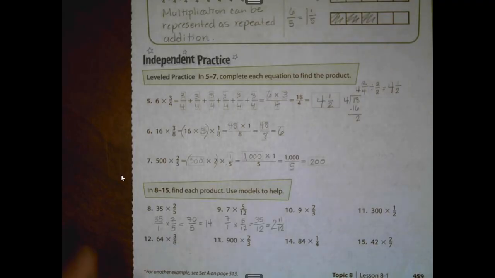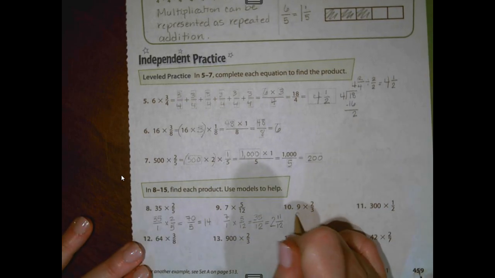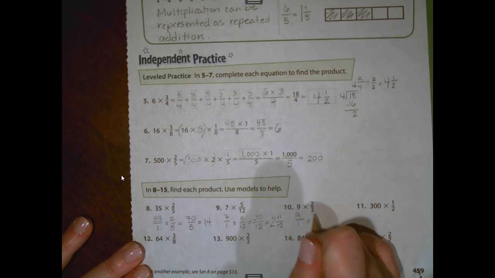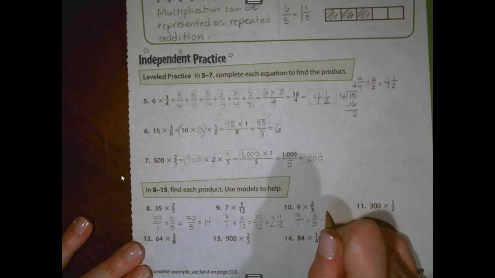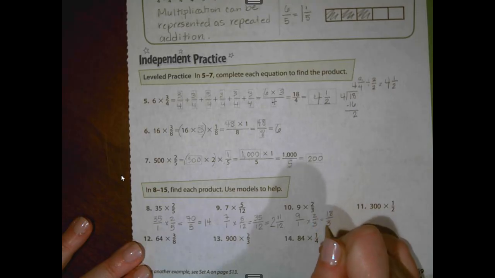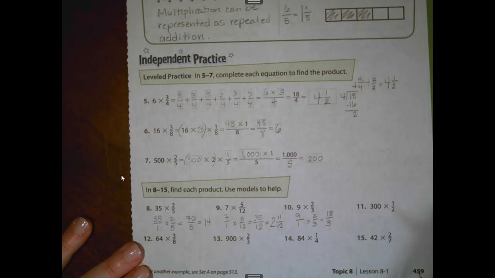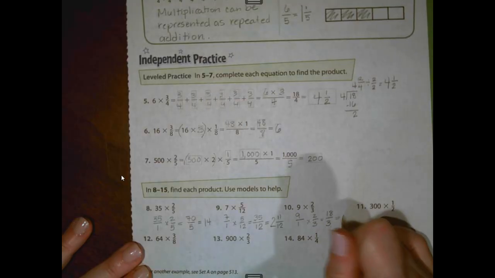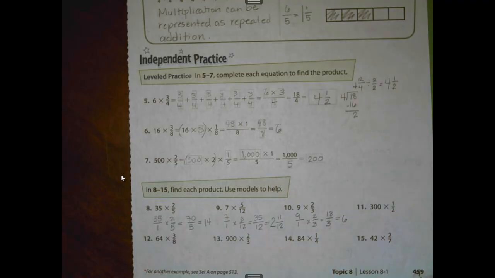All right, number 10, we've got 9 over 1 times 2/3. 9 times 2 is 18. 1 times 3 is 3. I know 3 goes into 18 6 times, because 6 times 3 is 18.